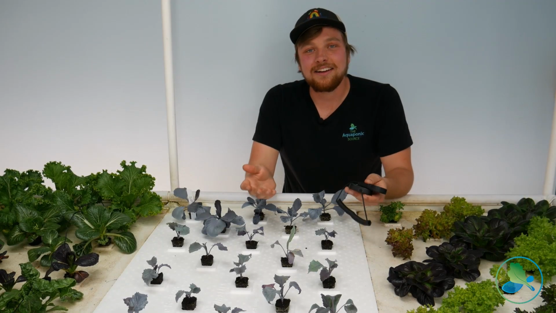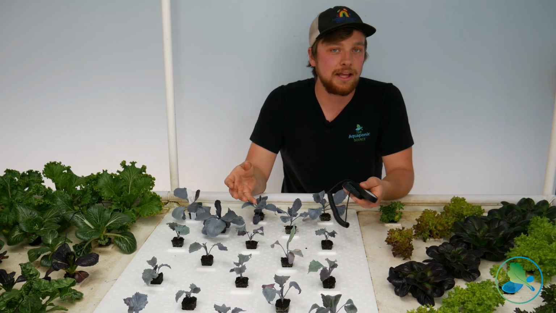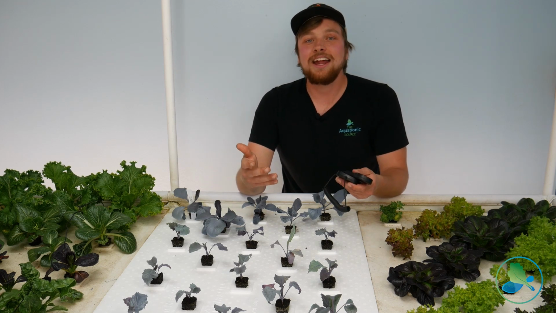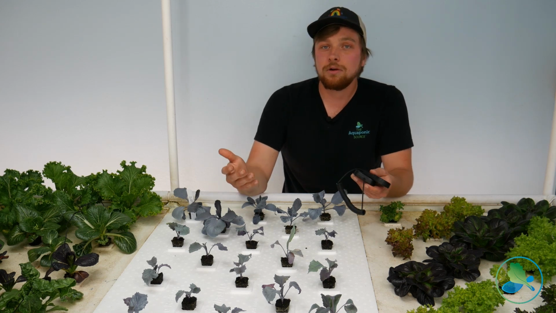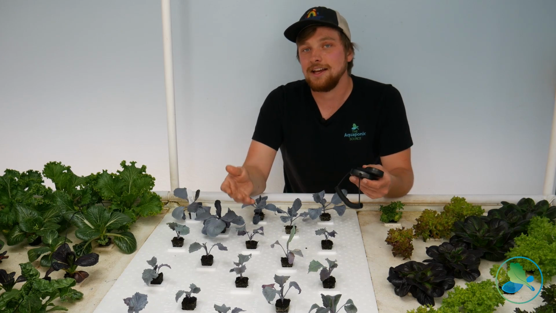DLI is an important calculation to understand because not only does it tell you the amount of light that's available to your plants, but it also helps you understand the amount of light that they can take up. Anything beyond the plant's DLI threshold is wasted. And so in order to create the most efficient lighting system, you want to understand DLI.